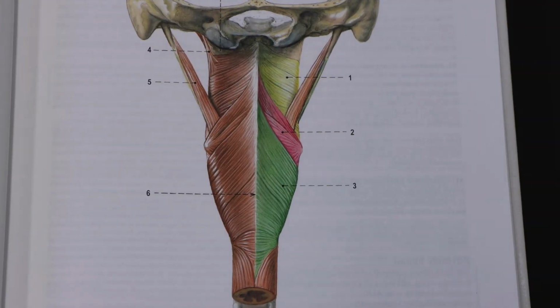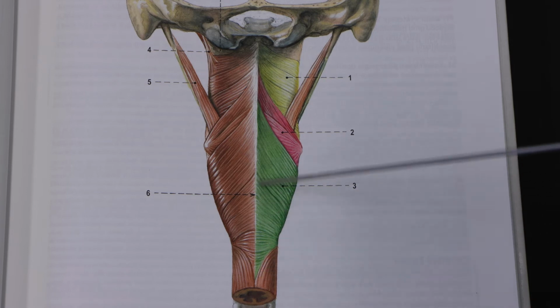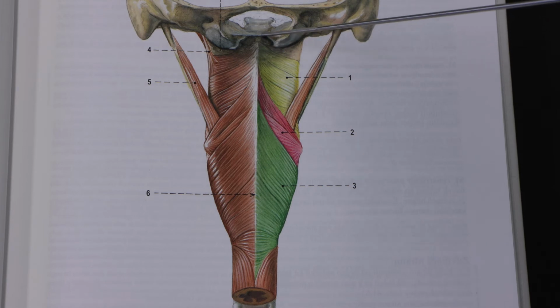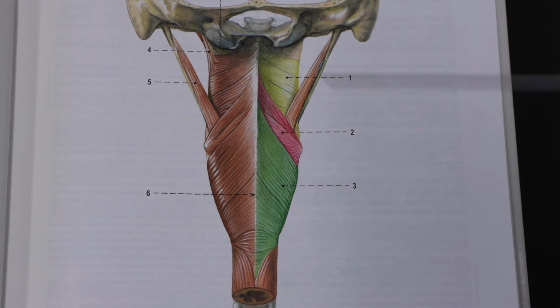Regarding the elevators, just for your summary, here are the superior, middle, and inferior constrictor muscles of the pharynx, and here is the pharyngeal raphe that goes in the midline and attaches up there to the pharyngeal tubercle.